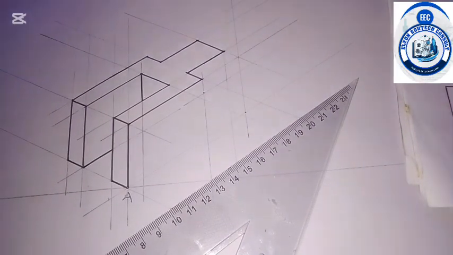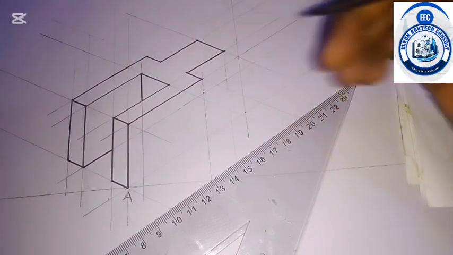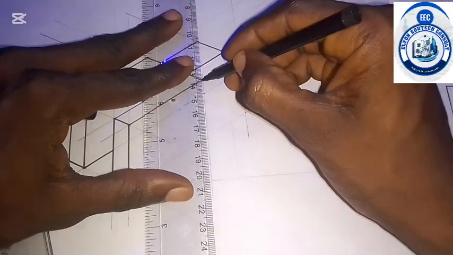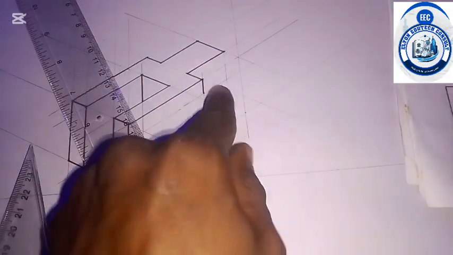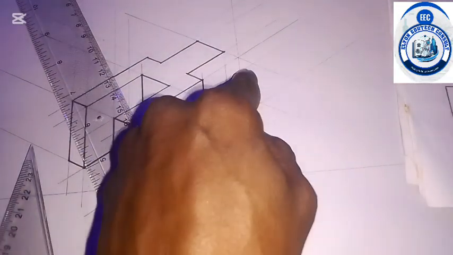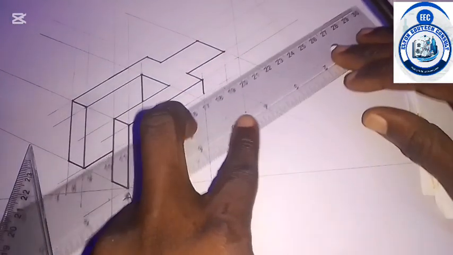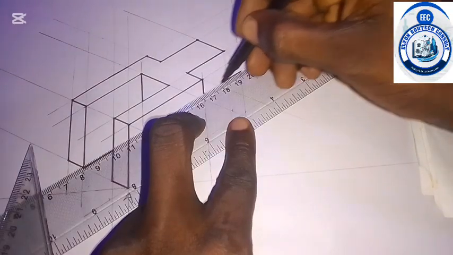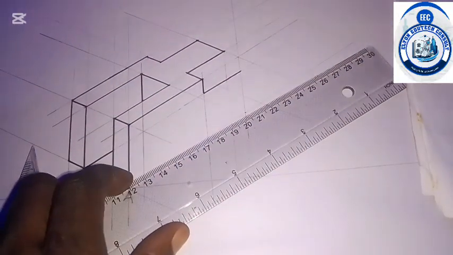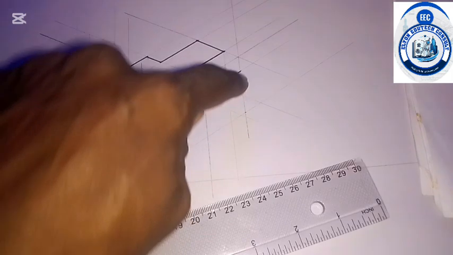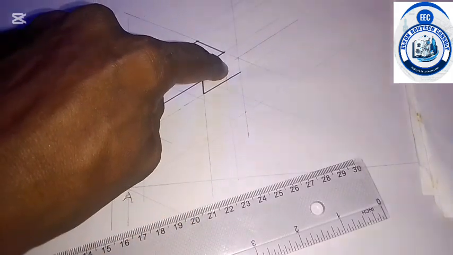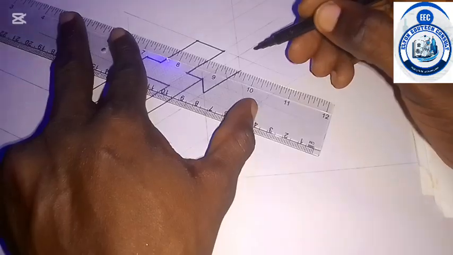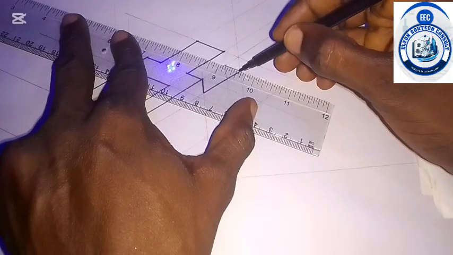So what I'm going to do now, I will take this side now. Now you see this line is going to terminate at this point here, which is going to stop here, this way. Then you are going to have this side touching this, this way.